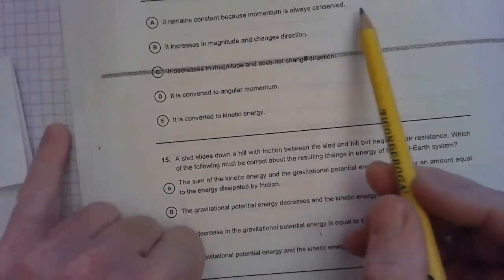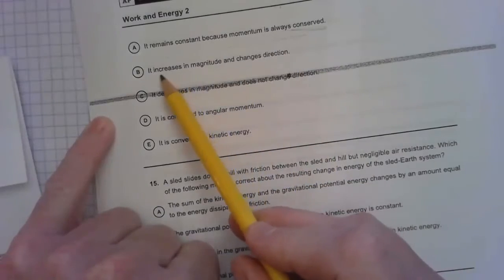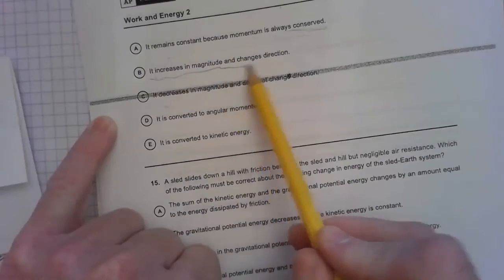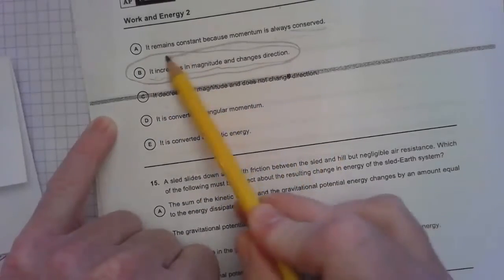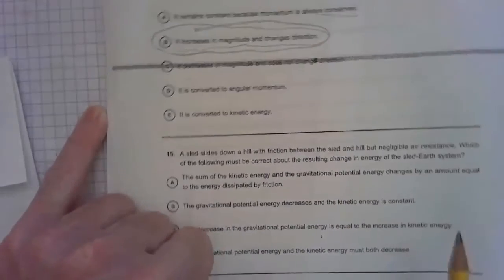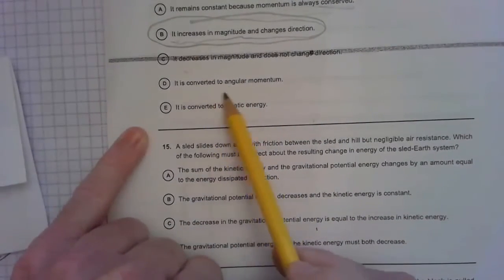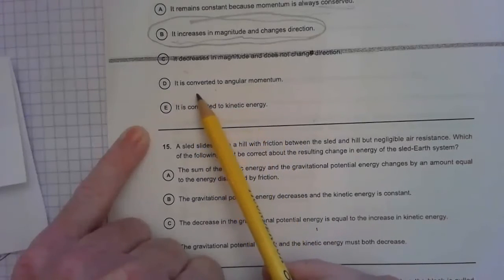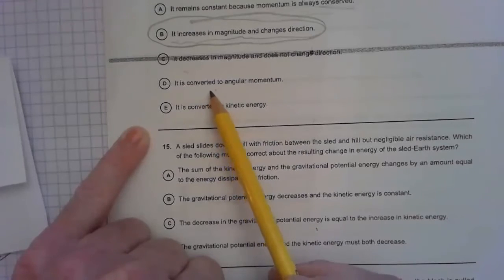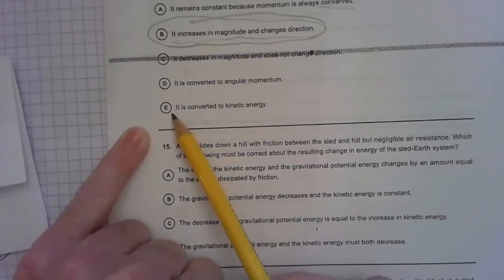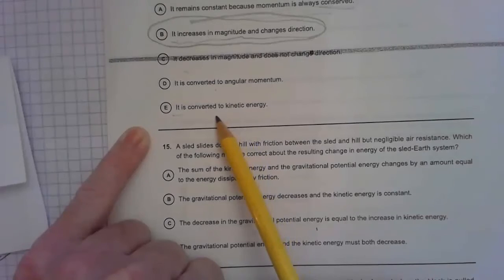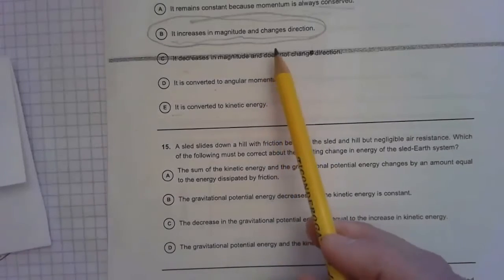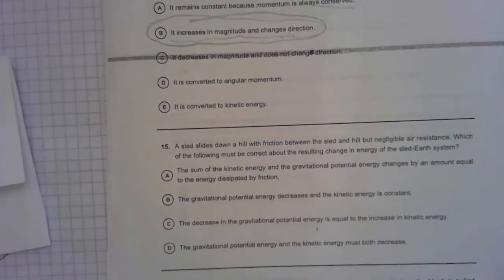It does not remain constant. It's conserved for a system, but this is an individual object. The external force would be gravity. It increases in magnitude and changes direction. I kind of like that one. It decreases in magnitude. No. It's not going slower. It's converted to angular momentum. Okay, we haven't even talked about angular momentum. It's converted into kinetic energy. You don't convert momentum into kinetic energy. They're different things. So this one seems to me to make the most sense.